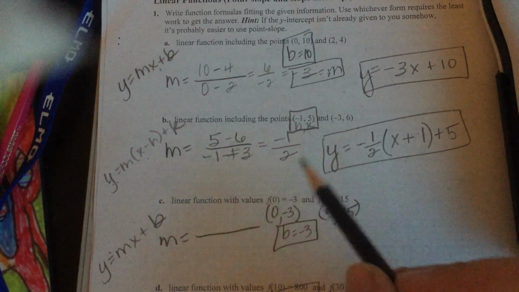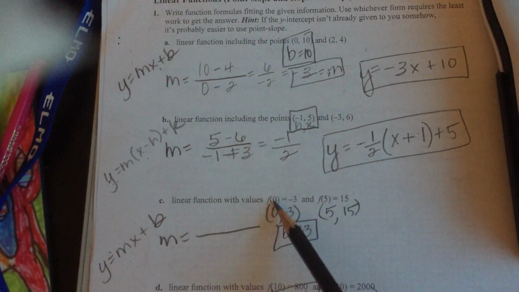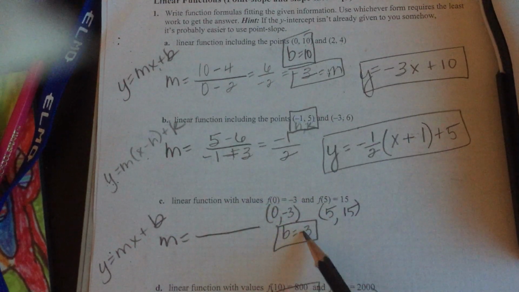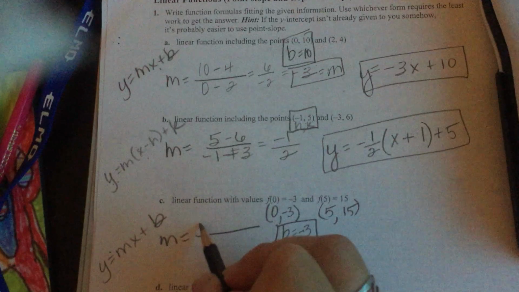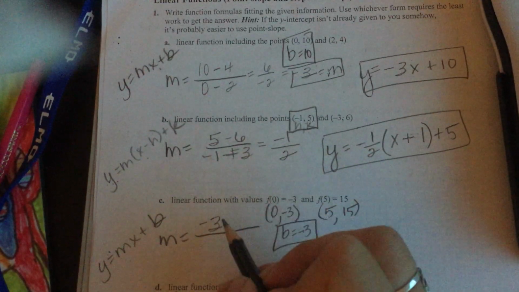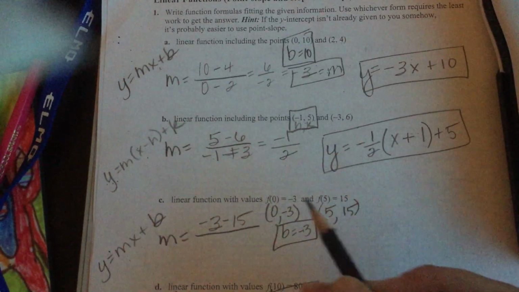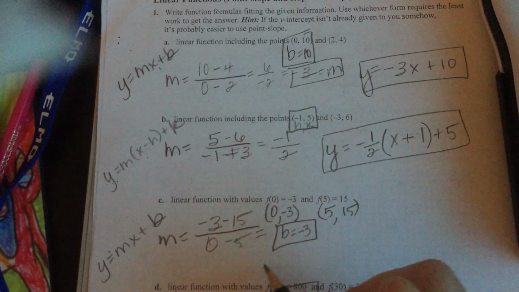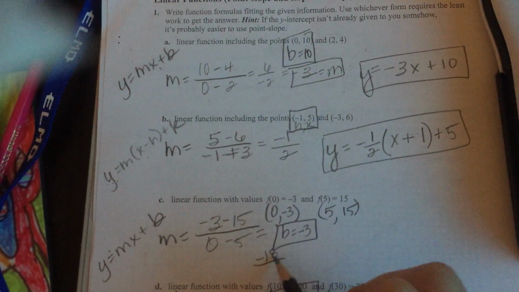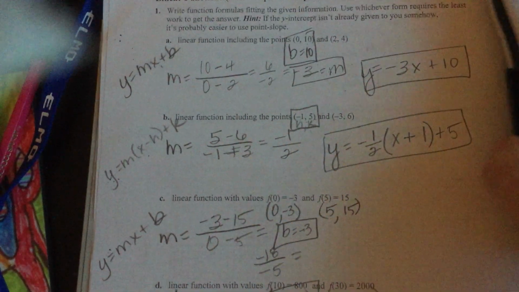Again, in C, we're actually given that when we plug in 0 for x, we get negative 3, which gives us the y-intercept. So I'm going to use slope-intercept form. Difference in the y values for my slope, negative 3 minus 15 over 0 minus 5. That's putting me at, I'm out of the space I needed, negative 18 over negative 5.